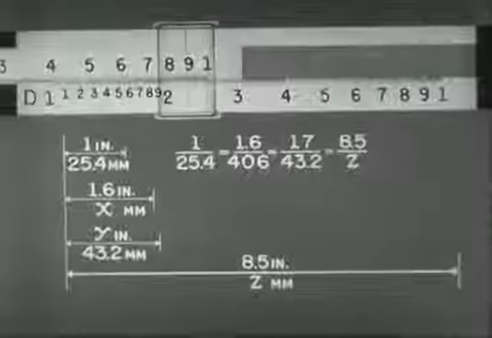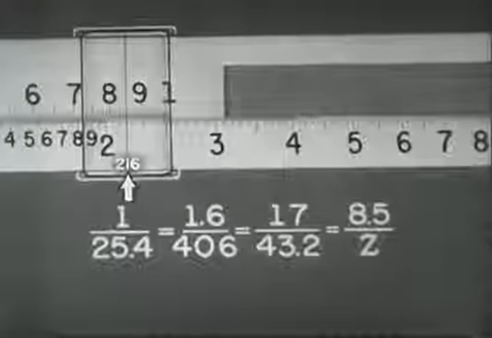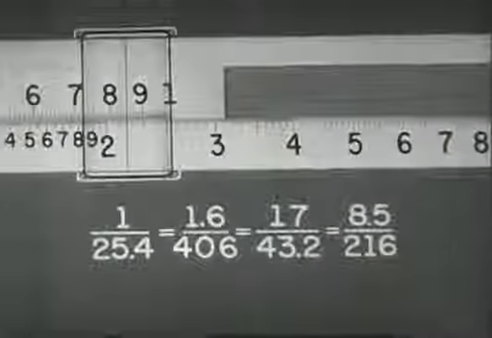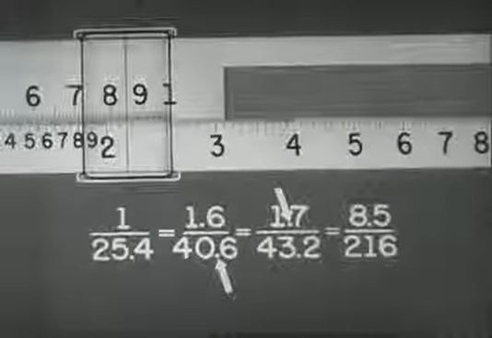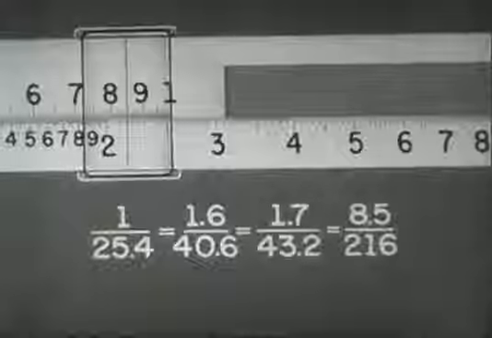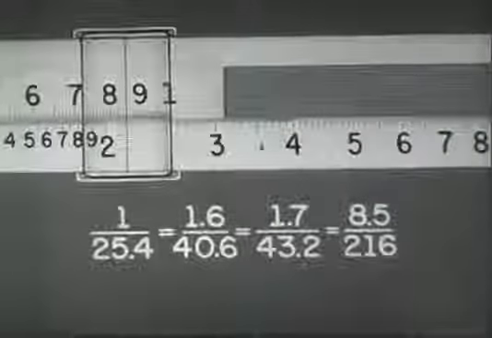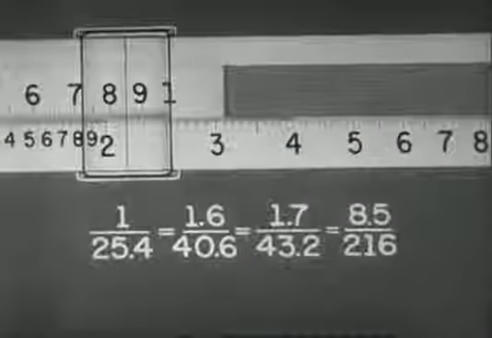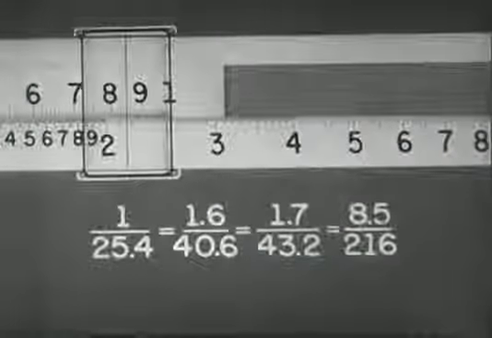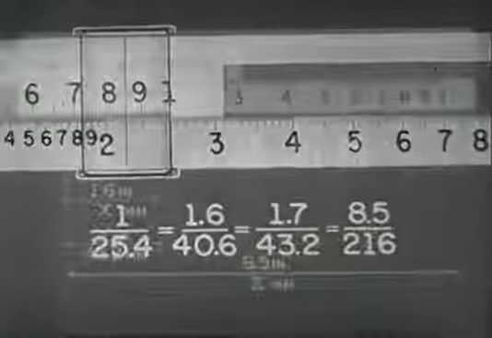Set the hairline to 8.5 on C and read z as 216 on D. Again, placing decimal points in terms of the problem, we have 1 is to 25.4, as 1.6 is to 40.6, as 1.7 is to 43.2, as 8.5 is to 216.